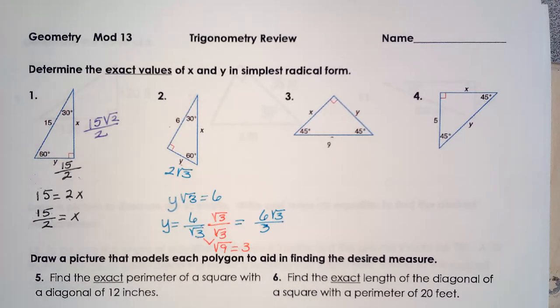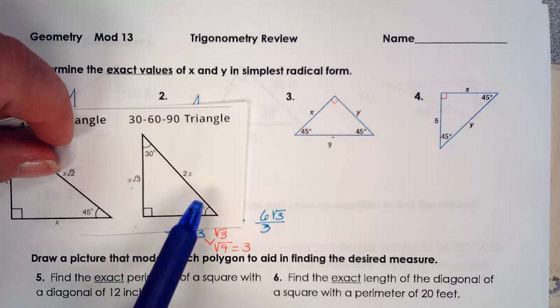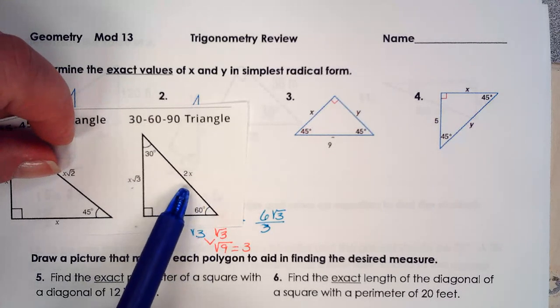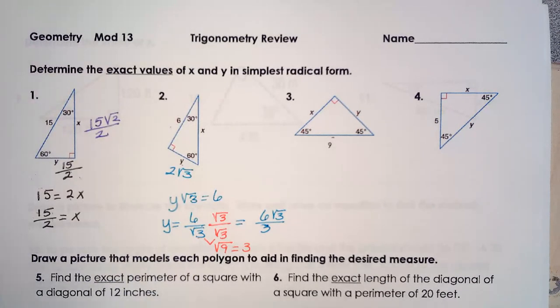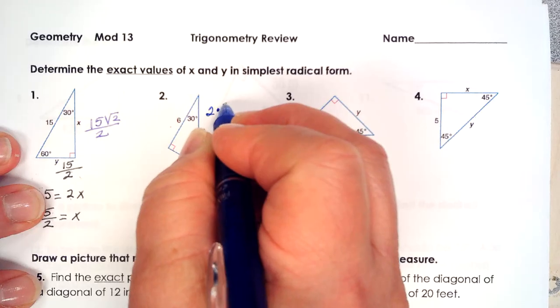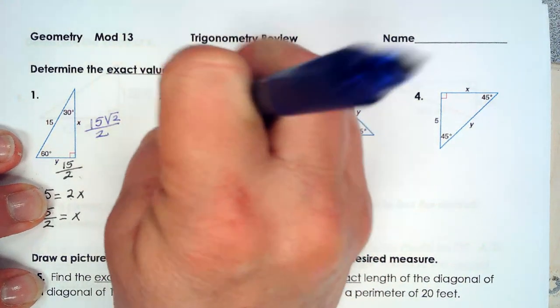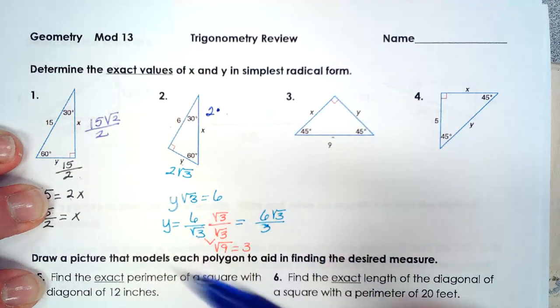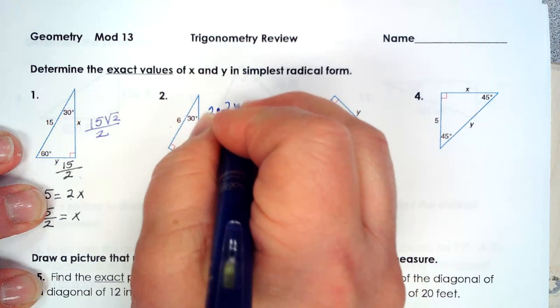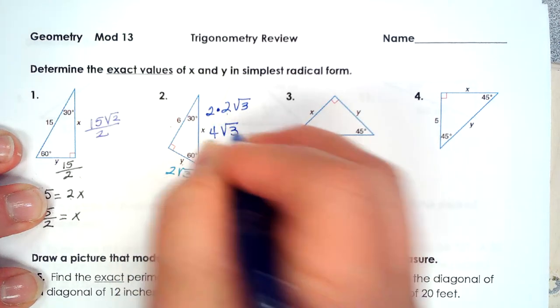To go from our short side to our hypotenuse, here's our short side, here's our hypotenuse, we multiply by 2. So this becomes 2 times 2 square root of 3. And this is 4 square root of 3.